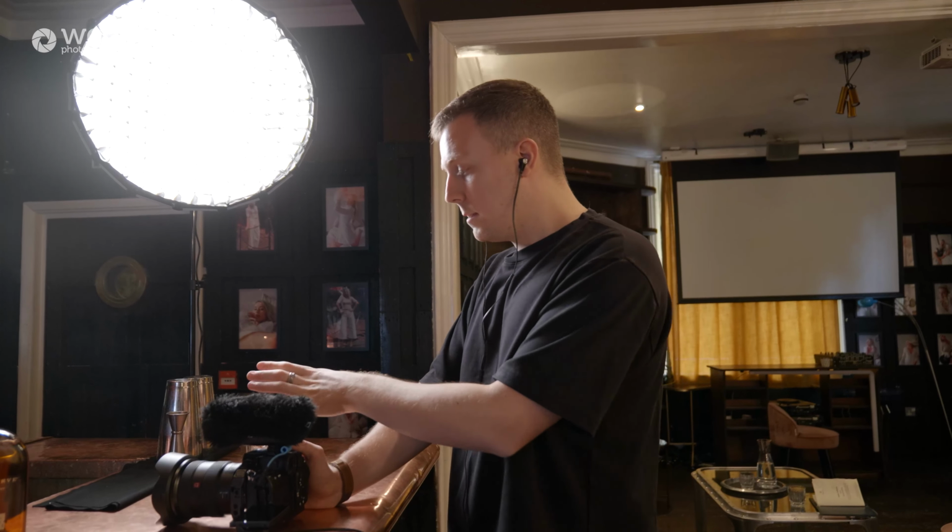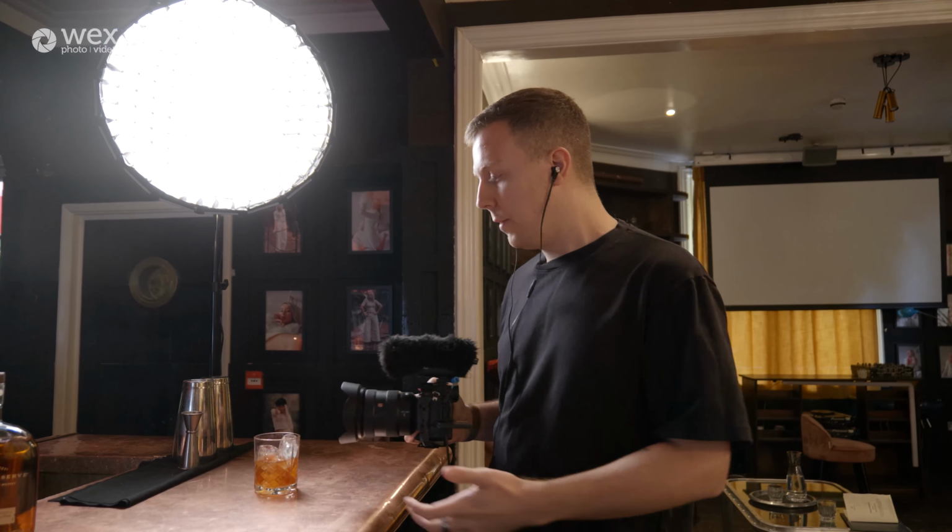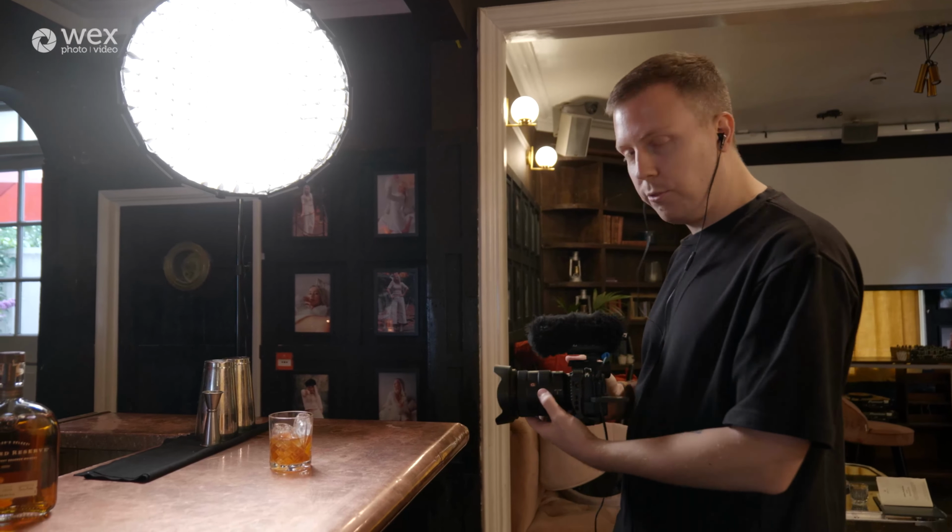So now that's the old fashioned completed. The reason that I ended the shot with the camera being pulled back, and I was also zooming in, is that it creates a little bit of a parallax effect. Not only does it keep it dynamic, but you've got to remember that we are still telling a story here.